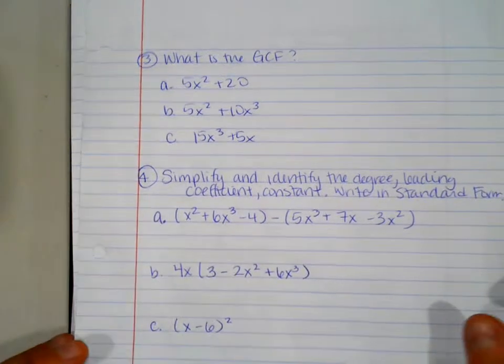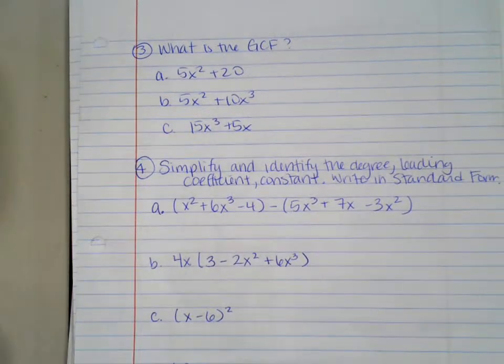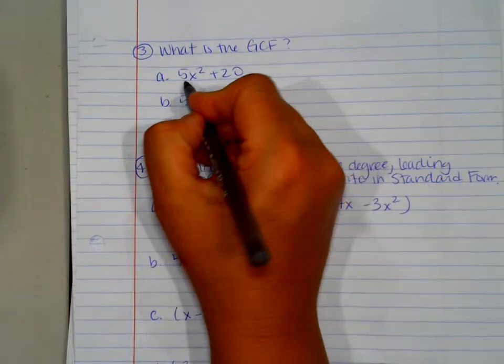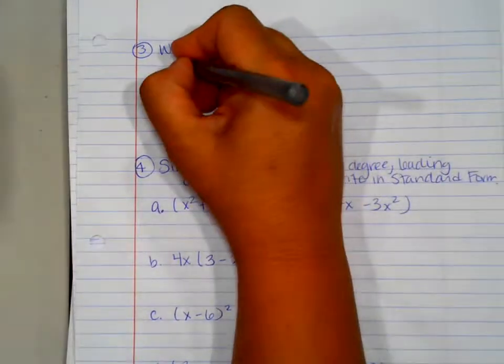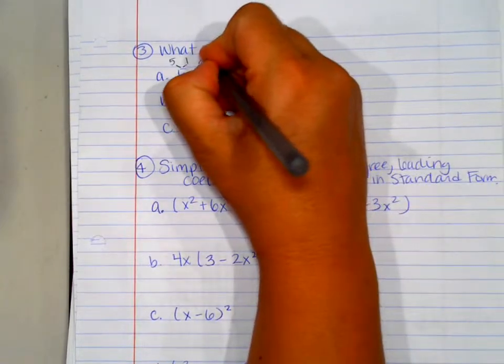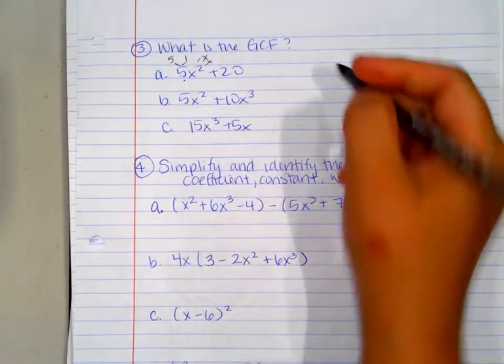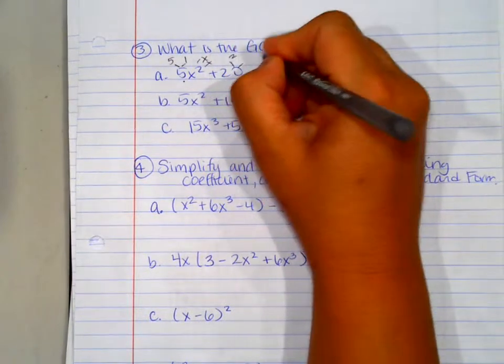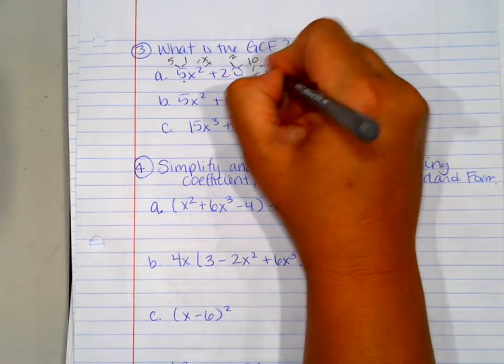Page 2. Okay, this one just wants you to identify what the greatest common factor is. It doesn't ask you to factor it. It just says, what's the greatest common factor? So for this one, I have 5 and 1 are my only factors there. I have X and X. And then for 20, I have 2 and 10, 5 and 2.